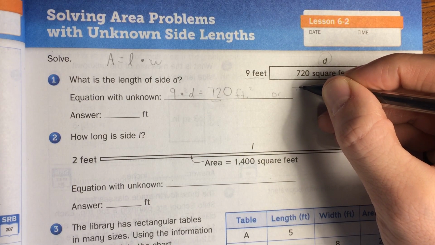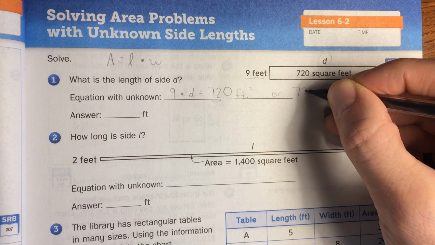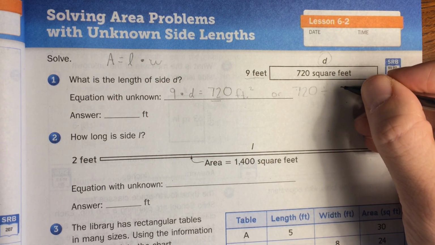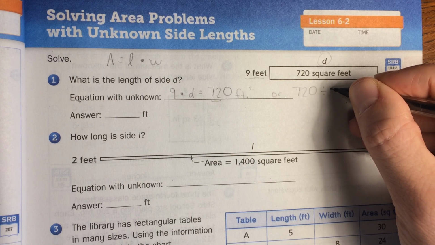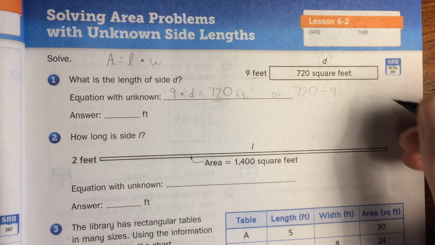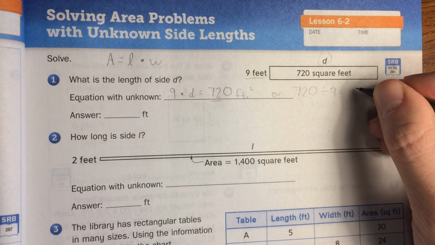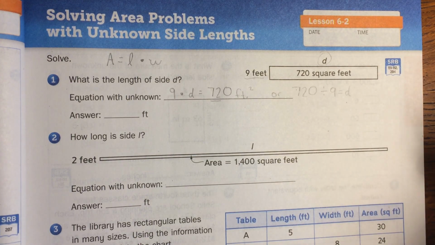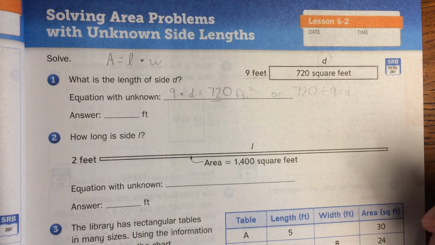We can take our total area, divide it by the width, which was 9, and that will also give us our unknown. Will give us our length.